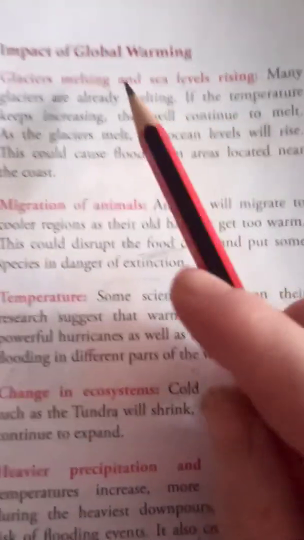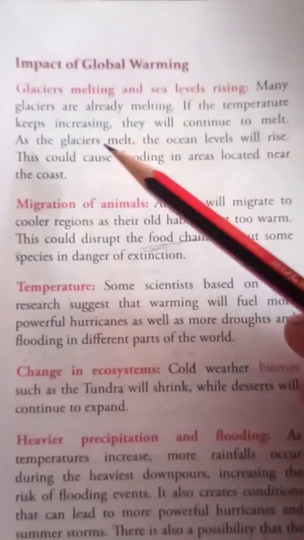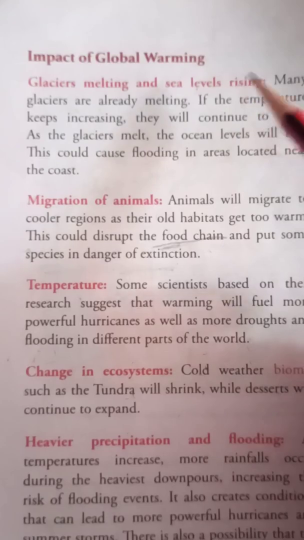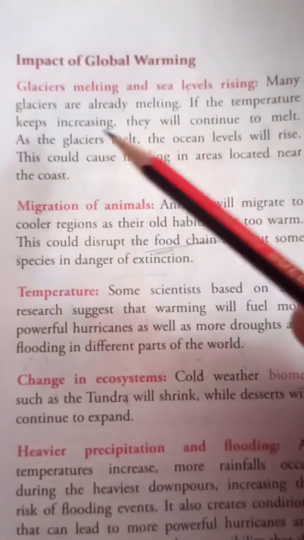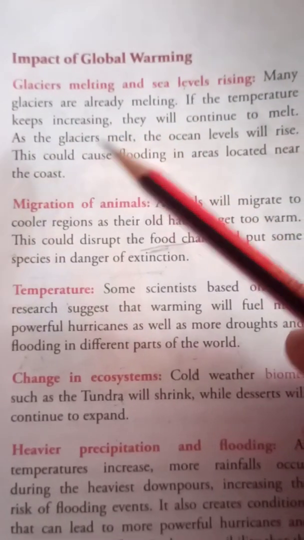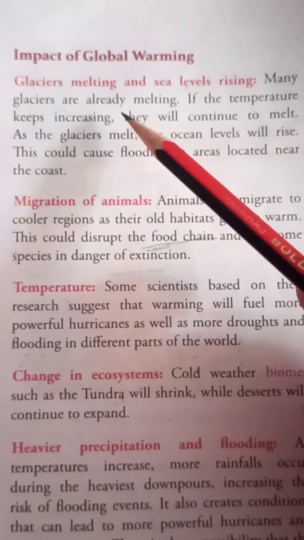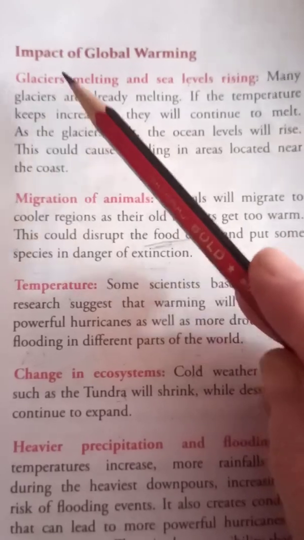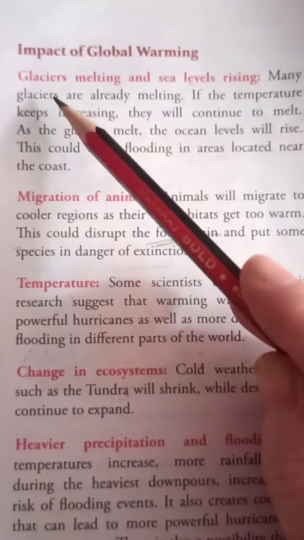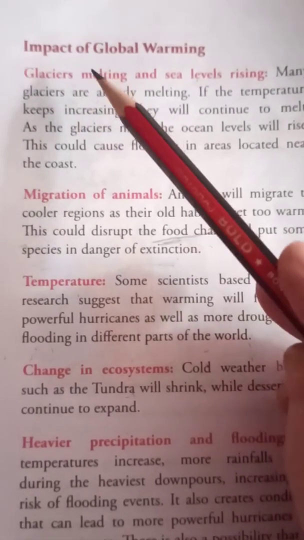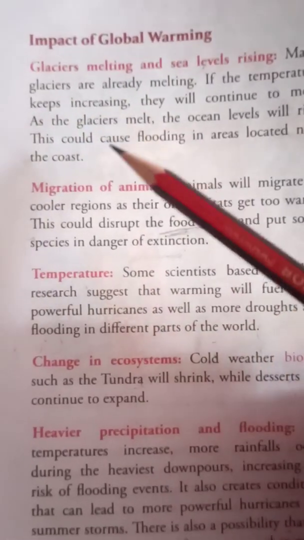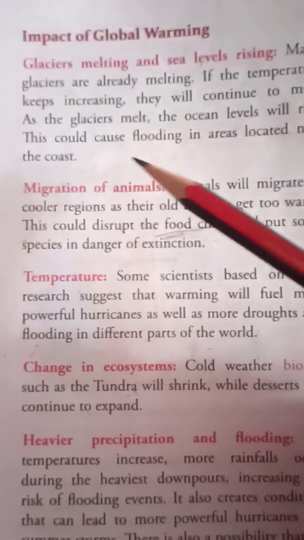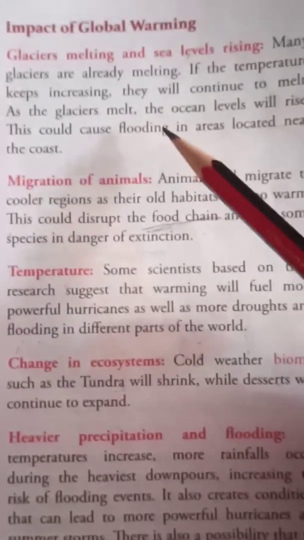So children, here we have the impacts of global warming. That's what we read, and now over here it's given in detail. Glaciers melting and sea level rising. This I had told you. The glaciers are already melting. If the temperature keeps increasing, what will happen? What are glaciers? Glaciers are large pieces of ice. They will continue to melt, and as they melt, the levels of the ocean will rise, and this could flood the areas which are located near the coast.